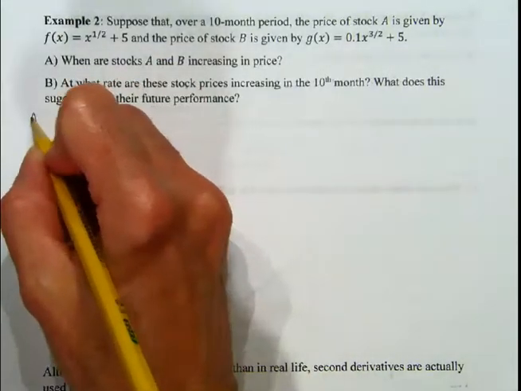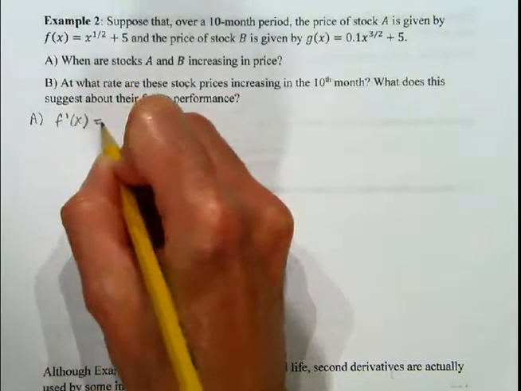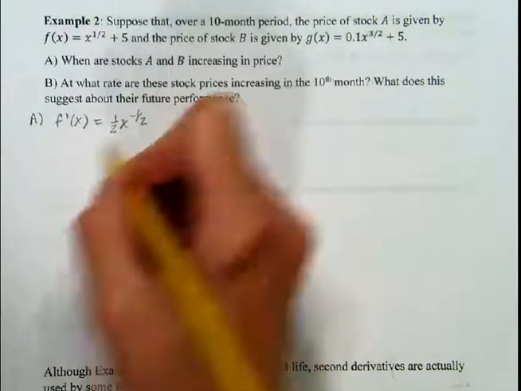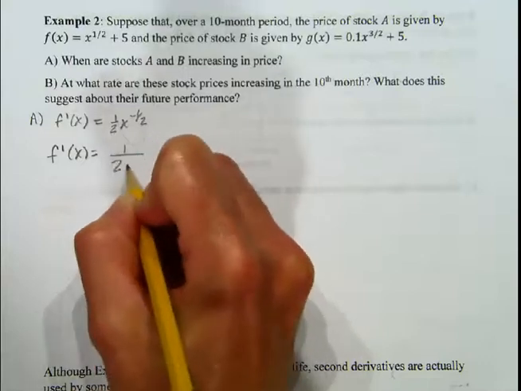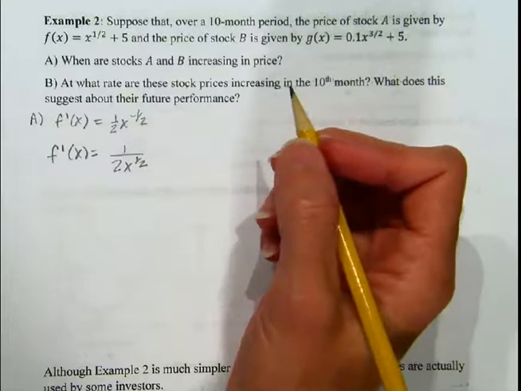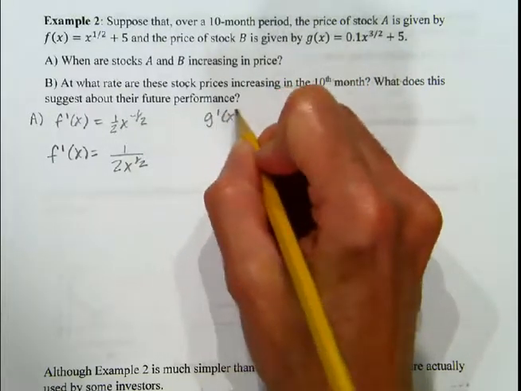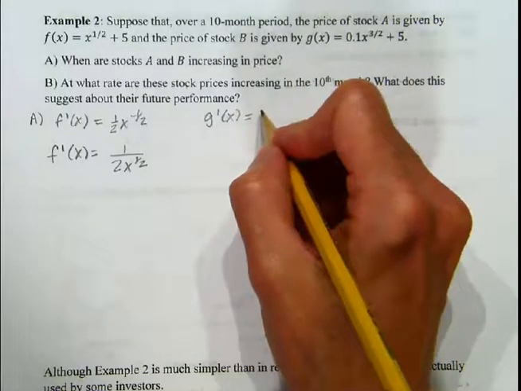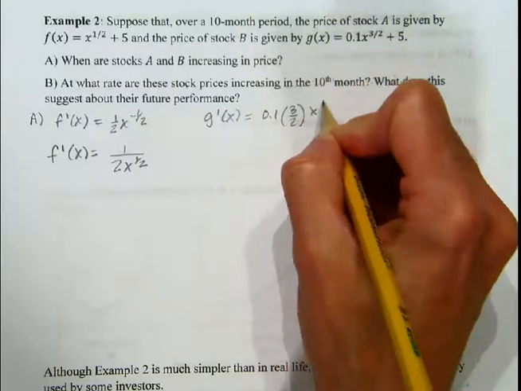In part A, the derivative of the first one would be 1/2 x to the negative 1/2. If I clean that up, that gives me 1/2 x to the 1/2, or square root of x I could have put. On the derivative of the g of x function, that would be 0.1 times 3/2 x to the 1/2.